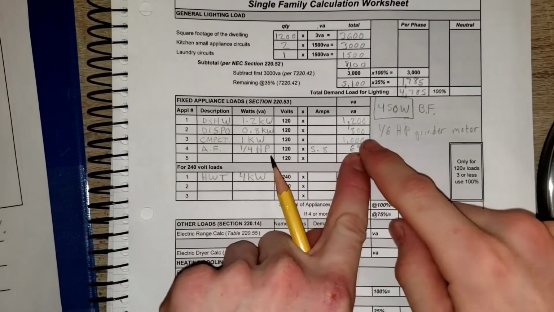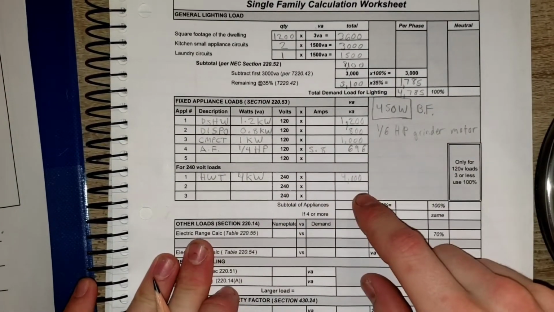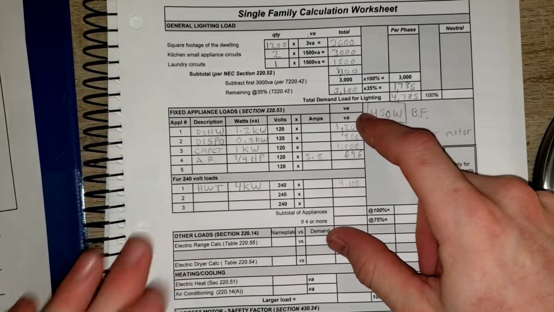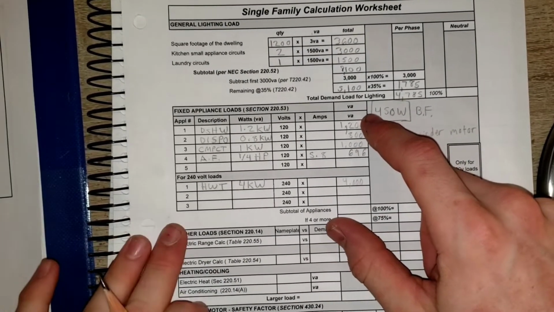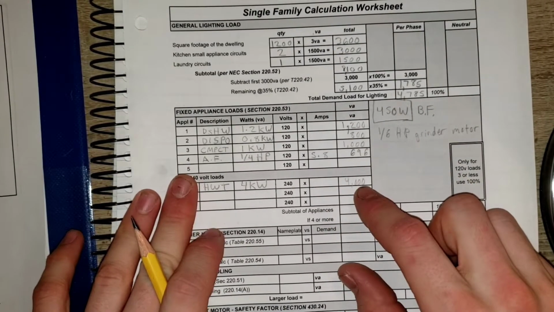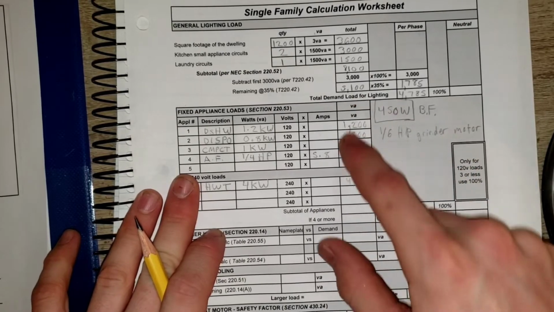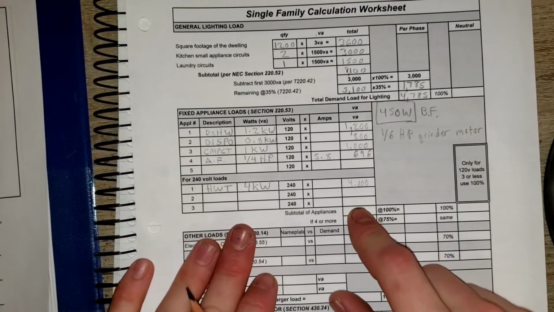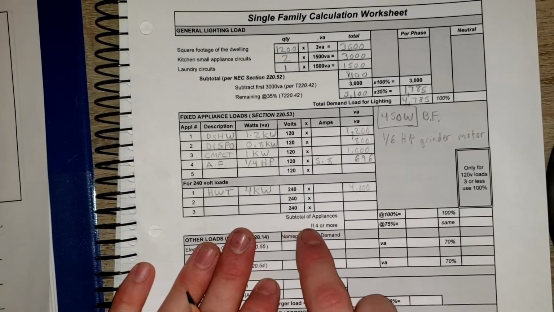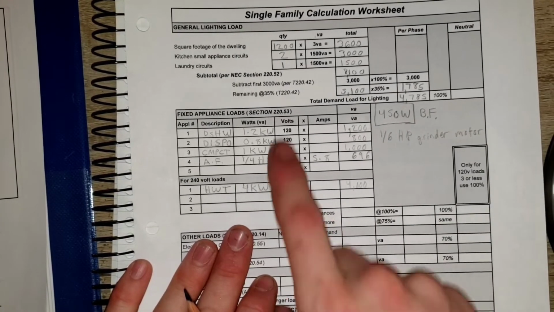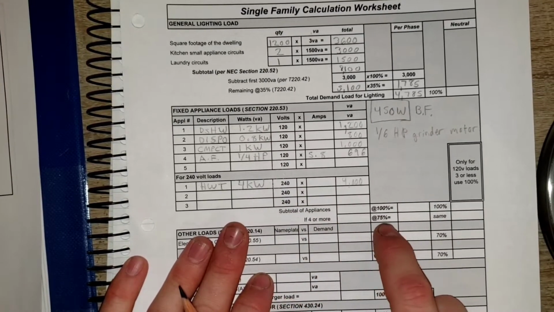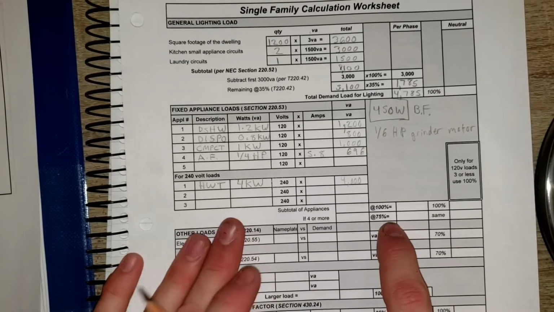Okay, there we go. Now we have all of our watts for anything that is over 500 watts or our quarter horsepower or more. So that's all here. Now what we do is we're going to add all of these numbers together, and if there's 4 or more appliances, any of these, if there's 4 or more, we're going to multiply by 75%.